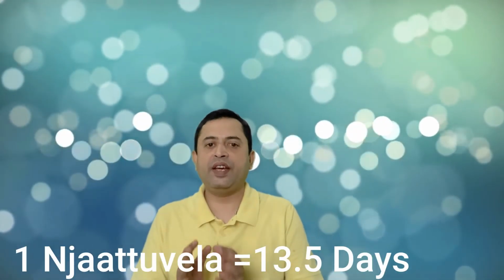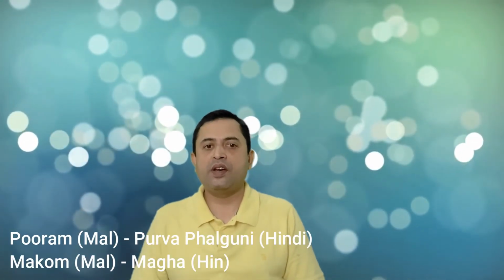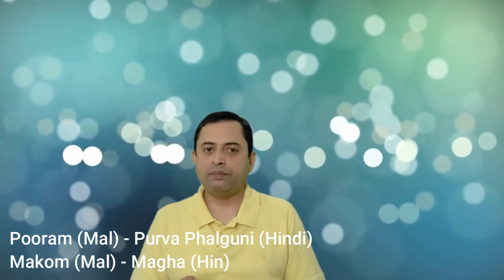We now know that there are 27 nakshatras as per the moon. If you calculate how long the sun stays near these nakshatras, that determined the Njattuvela. Each Njattuvela was 13.5 days long, and each of them corresponded to the various seasons such as summer and monsoons. Currently the sun is in Leo, so the Njattuvela that would be prevalent is Pooram and Makam.